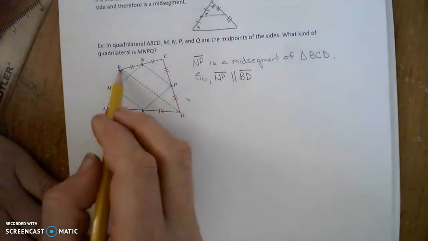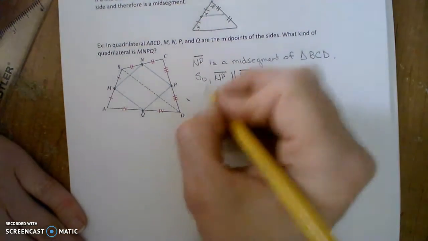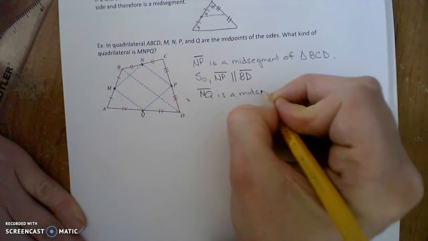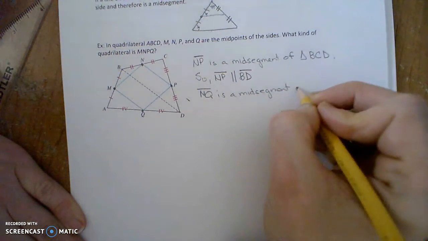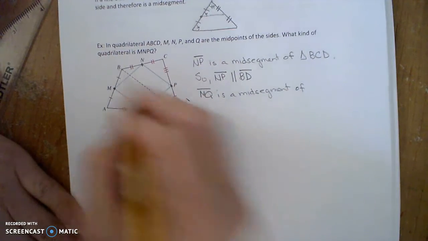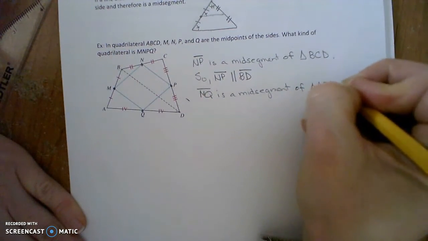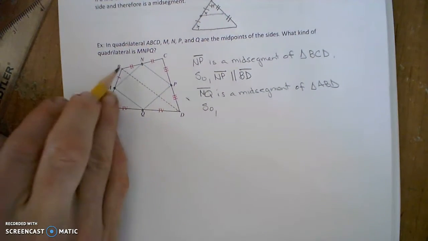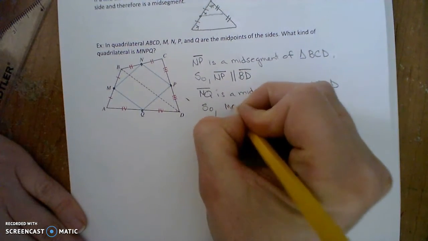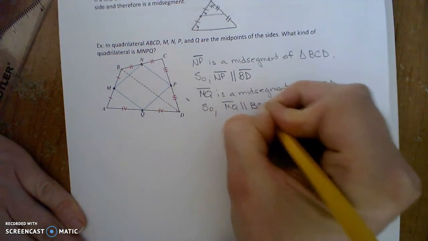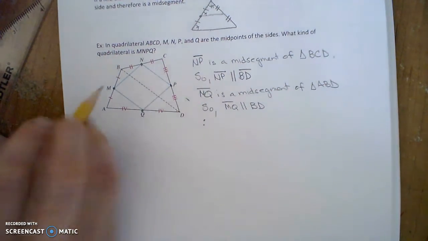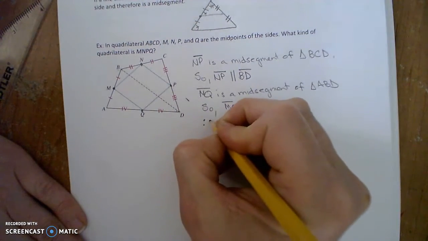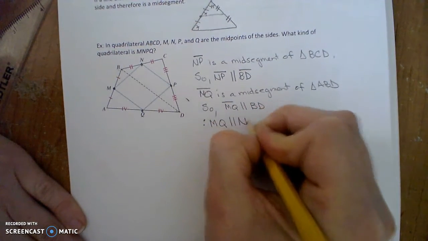And you can say the same thing about this triangle down here. MQ is a midsegment of this triangle, ABD. So that tells me that MQ, the midsegment, has to be parallel to the base. So MQ is parallel to BD. Therefore, since MQ is parallel to BD is parallel to NP, MQ is parallel to NP.